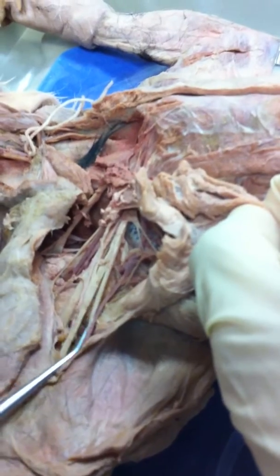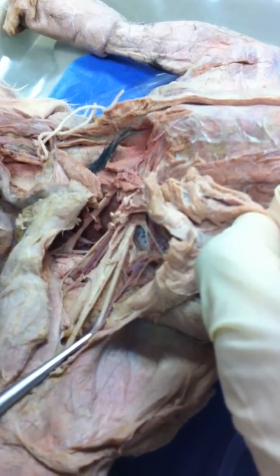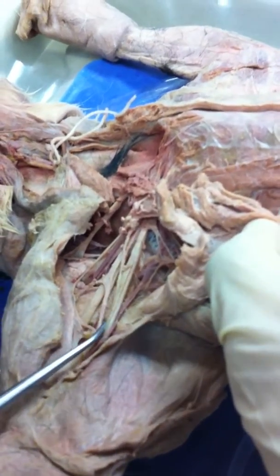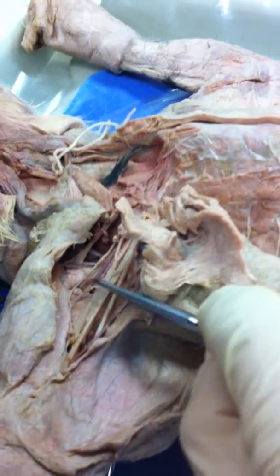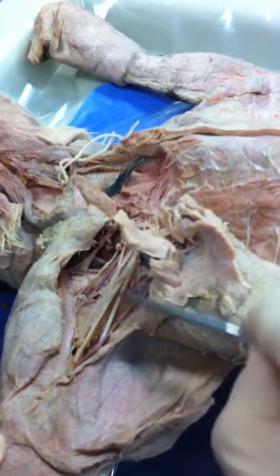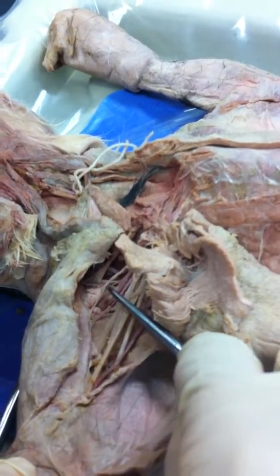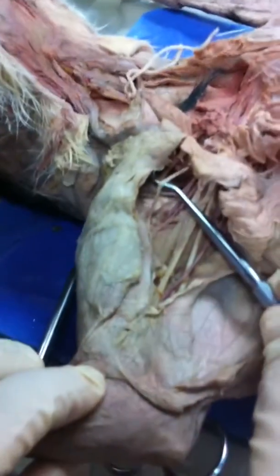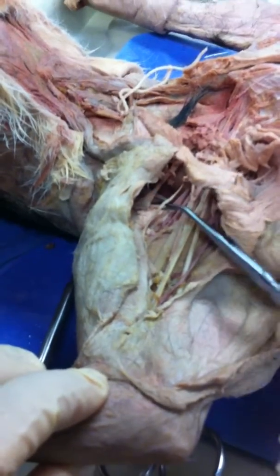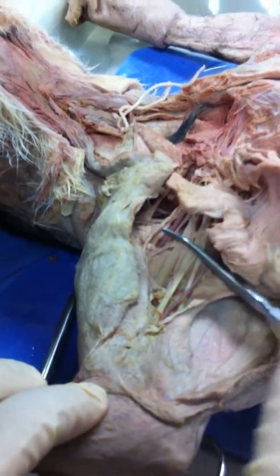Musculocutaneous. This is your median. This is your ulnar. And here's the M. There. This is your radial. This is your suprascapular. This is your axillary.